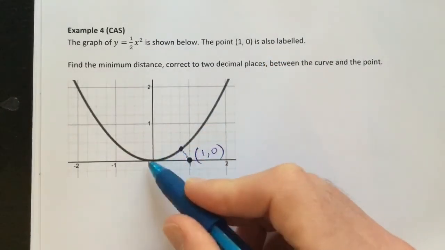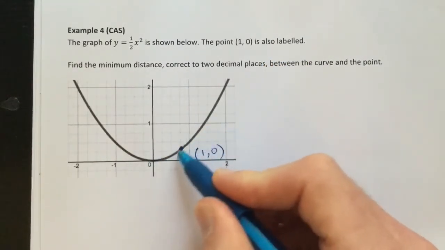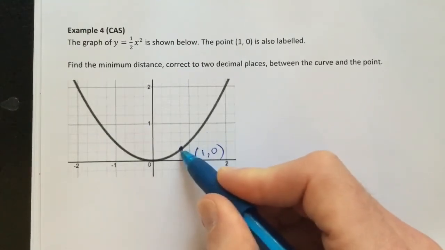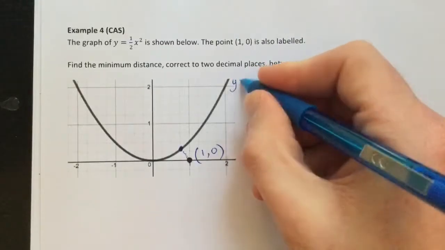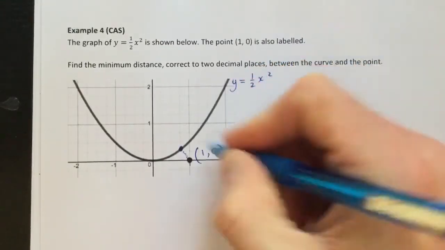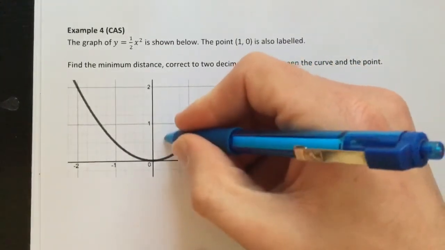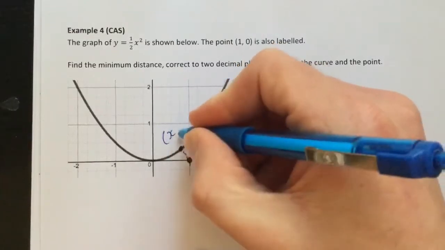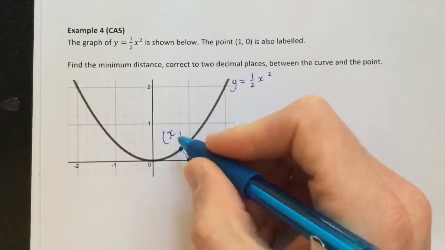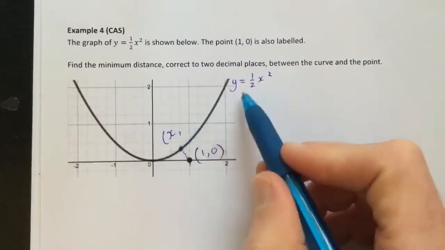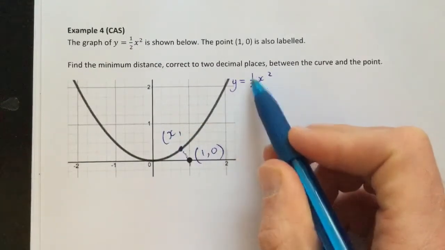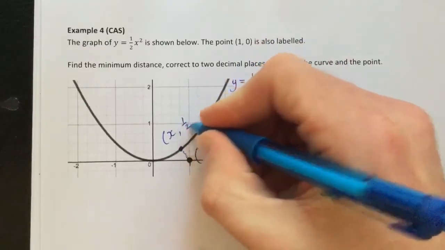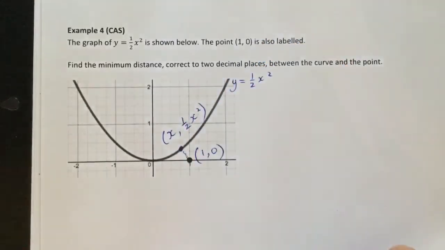Now, there's a couple of ways we can tackle this, but I would say a good strategy is to say, well, I don't know this point yet, but I know that I can represent any point on this curve. Remember, this curve is y equals a half x squared. Any point on this curve, I could write its coordinates as x, so I'm just going to call the x coordinate x. And the y coordinate, this seems dumb, but this is like taking your equation and subbing in x equals x. That would give you y equals a half x squared. So your y coordinate is a half x squared.